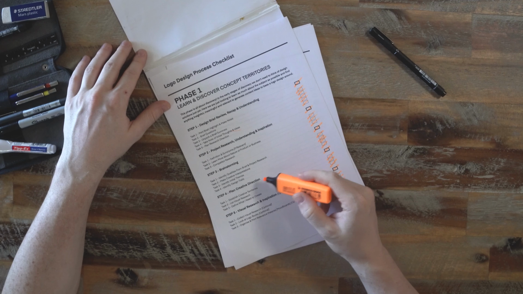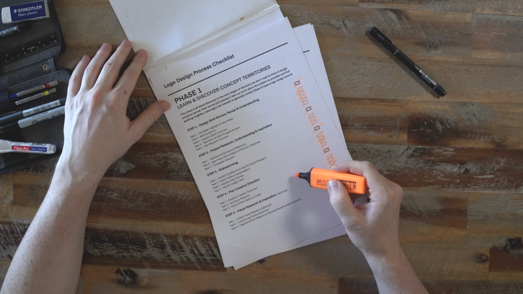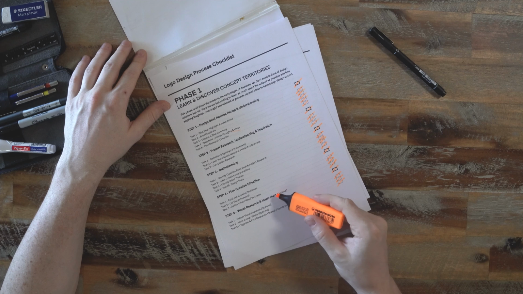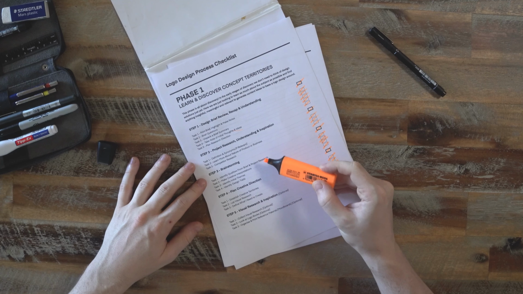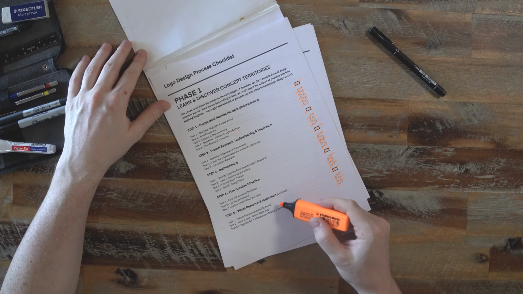So in day 2, I initiated steps 3, 4 and 5 of phase 1 in my logo design process checklist. What I did today was brainstorming, I planned my creative direction, and I undertook some visual research. In day 1, I brought myself fully up to speed, where I looked at the design brief, learned more about the project, and had a kickoff call with the client. And in day 2, it's time to start coming up with ideas.